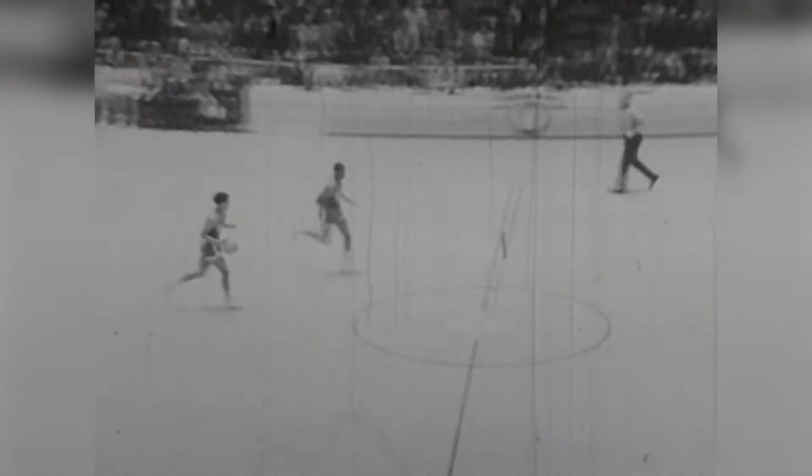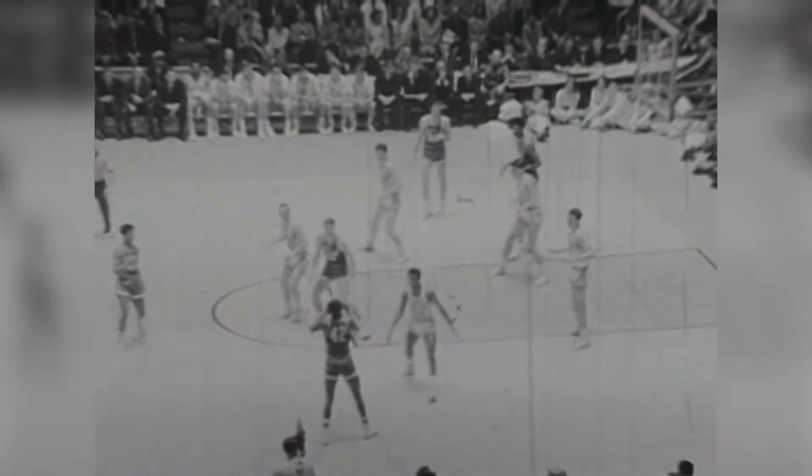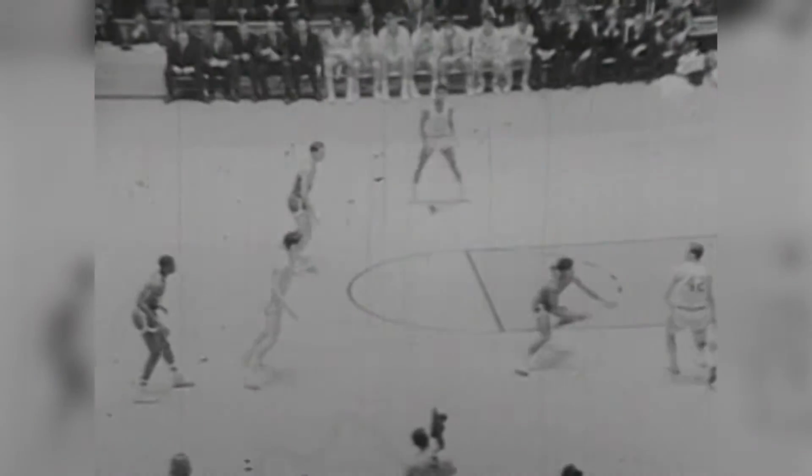34-18. UCLA with the lead. 2 minutes exactly left in this first half. Mike Warren attacking the Dayton zone now. Warren takes it back, gives on the right side to Allen. Out the top of the circle, Warren lets a 22-footer go. Beauty. Mike Warren racks up his 9th point. 36-18.